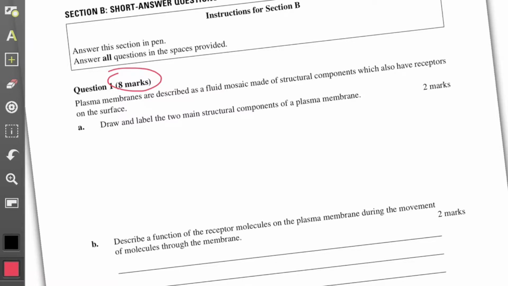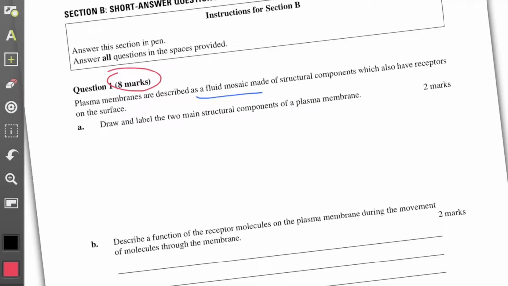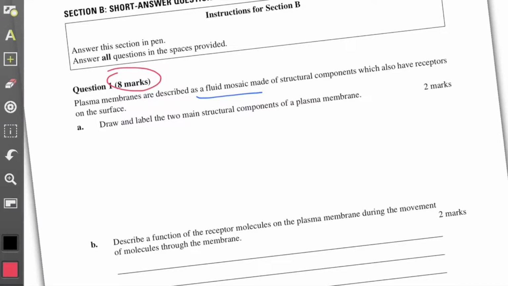So plasma membranes are described as a fluid mosaic made of structural components which also have receptors on the surface. We have talked about this fluid mosaic model in class before, and pretty much what it is, if you remember talking about when you make a bubble, so if you're doing the dishes or even if you're at a wedding or outside and you're making all those bubbles and you have a look at those bubbles and they're kind of moving, that's exactly what's happening to the cell membrane. So the phospholipids are not concreted in, they're moving around a lot.